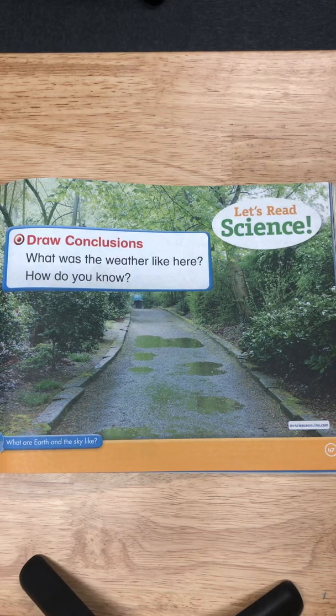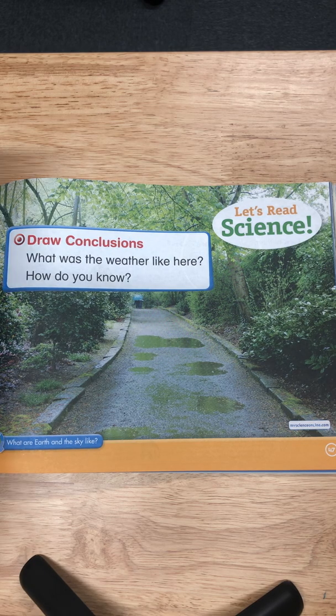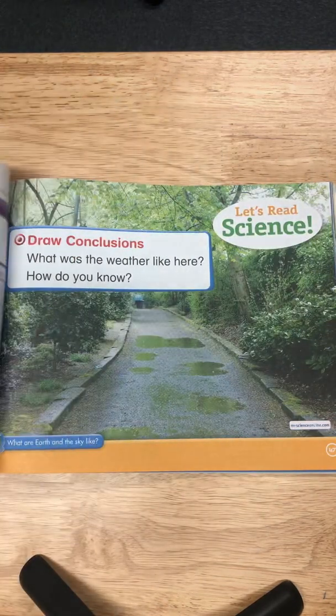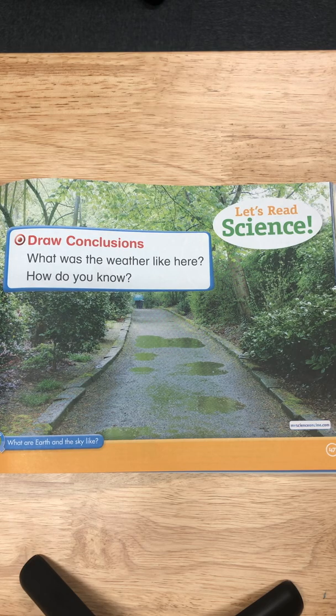All right, so today for science, we're going to continue in our new chapter, Earth and Sky. And we're going to talk today about drawing conclusions, okay? So we're going to look at this page. I'm going to read to you what it says, and then we're going to draw conclusions about the weather.